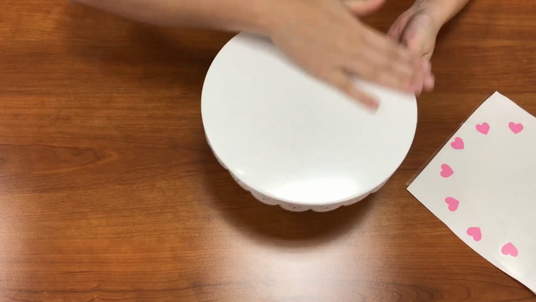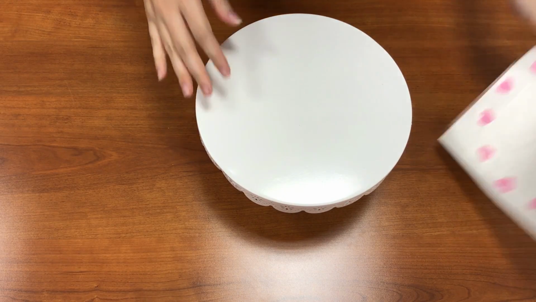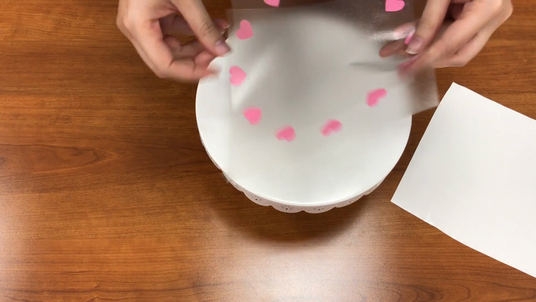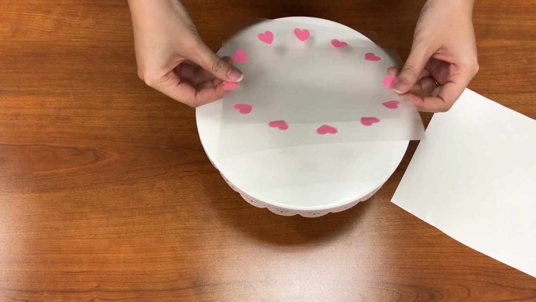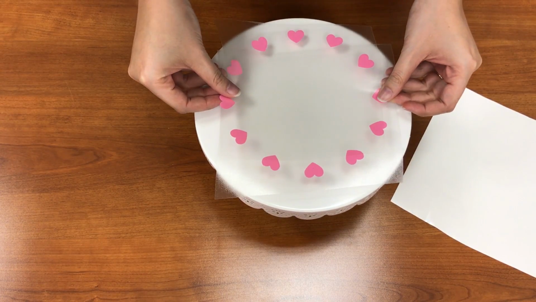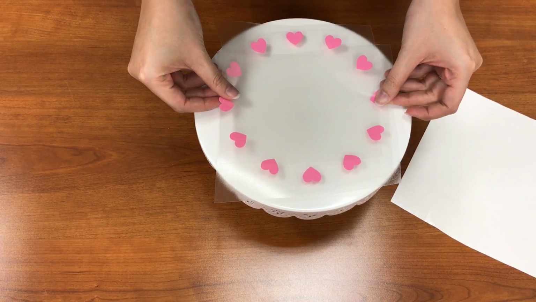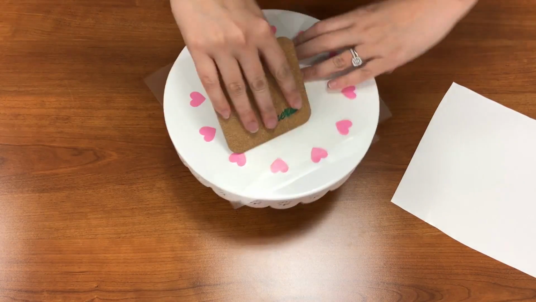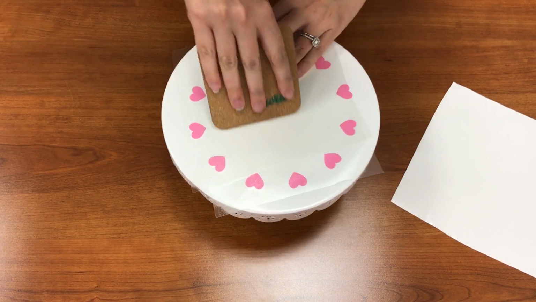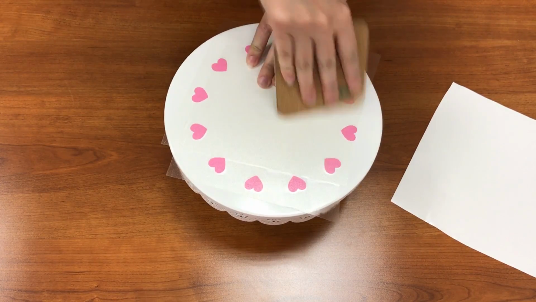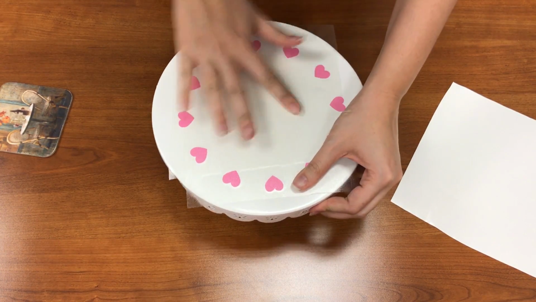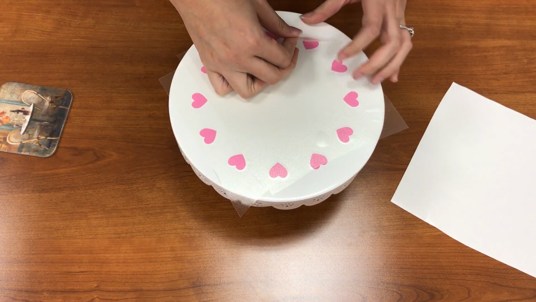Now here's the little cake stand that I'll be using. It'll be placed about right there. So let's bring this transfer tape up. Now I'm just going to look for the right placement. You can measure if you want to. I'm just going to eyeball it. So drop it down. Just smooth all of this down, make sure it's stuck on there nice and well. And then we'll lift up my transfer tape.